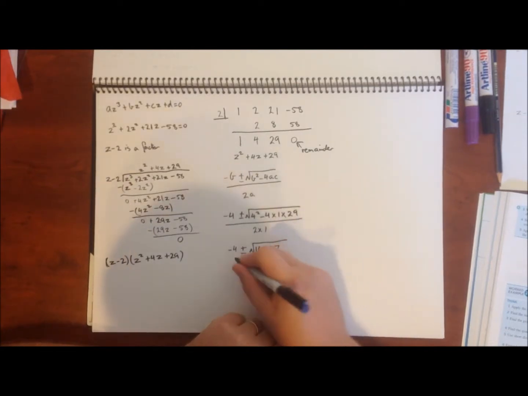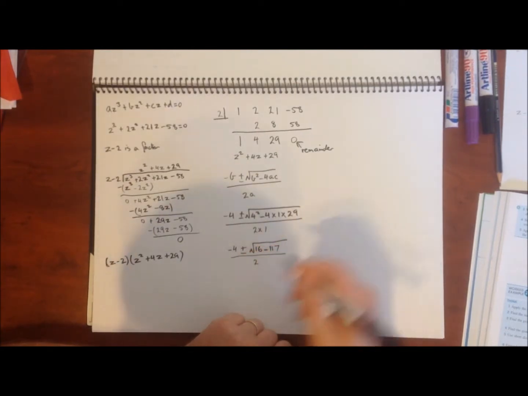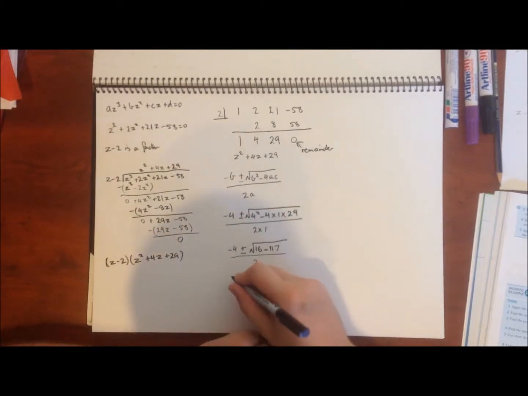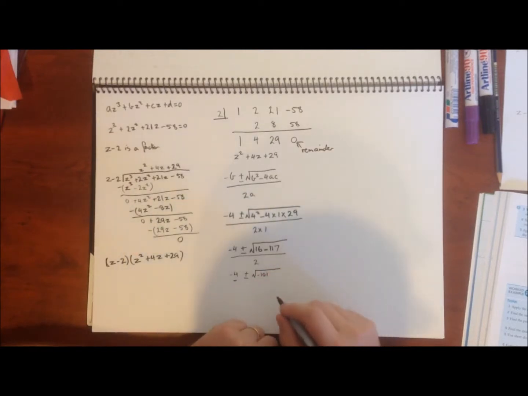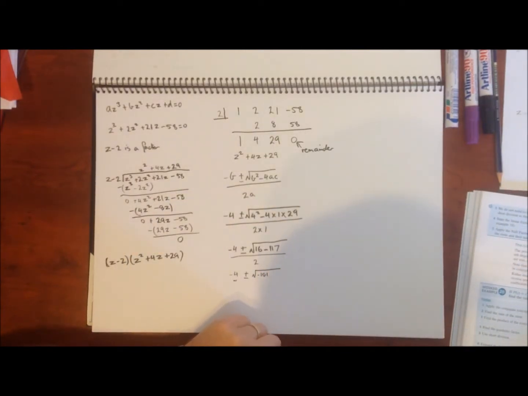Yep, over 2. Okay, which means we're at negative 4. So plus or minus square root of negative 101. Okay, not looking very nice here.